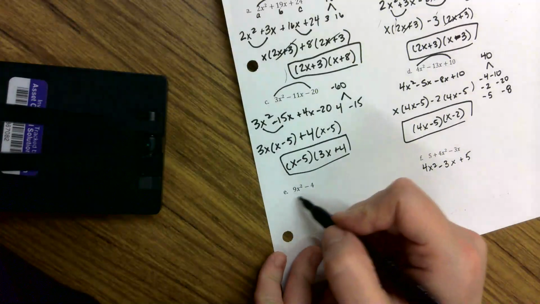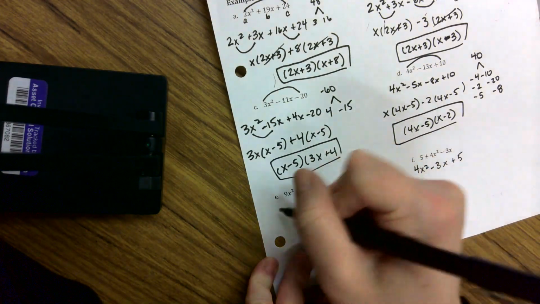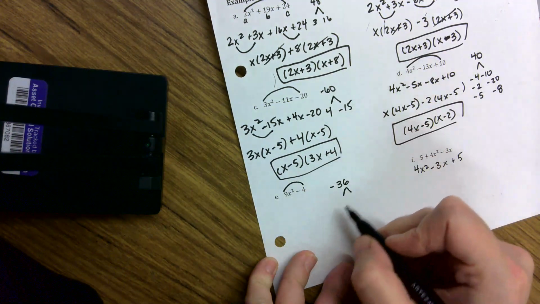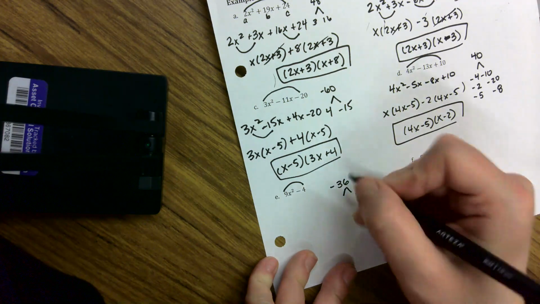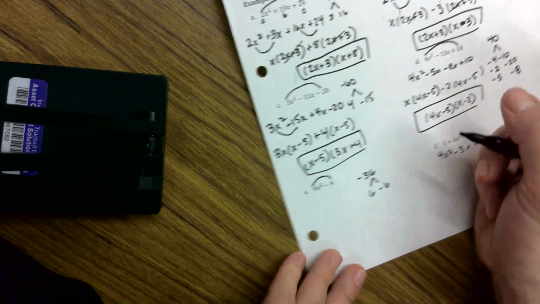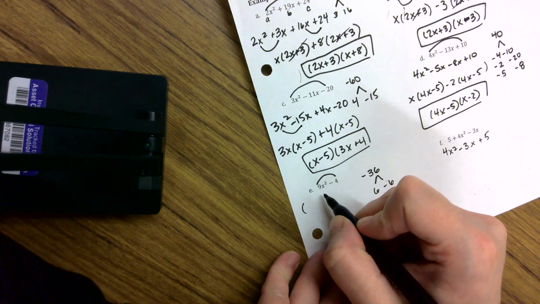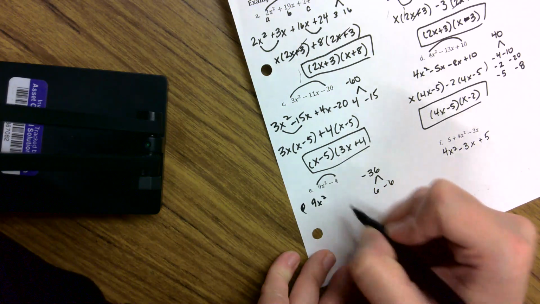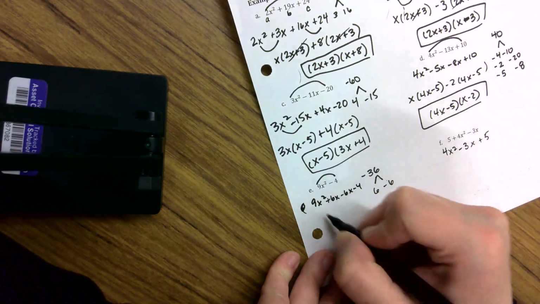Okay. 9x squared minus 4. Okay. So this is going to be 36, negative 36. What are factors of negative 36 that give your middle number? Your middle number is 0. There's no middle term. So they better be the same number. So one's going to be 6 and one's going to be negative 6. So we're going to have 9x squared plus 6x minus 6x minus 4.